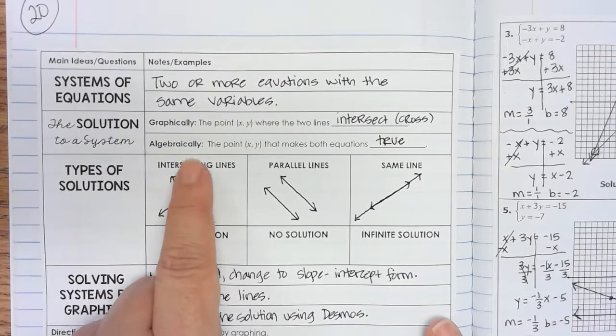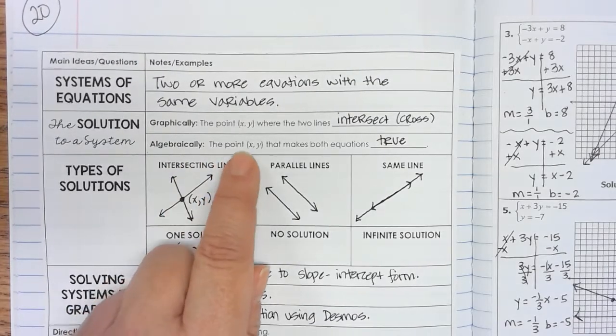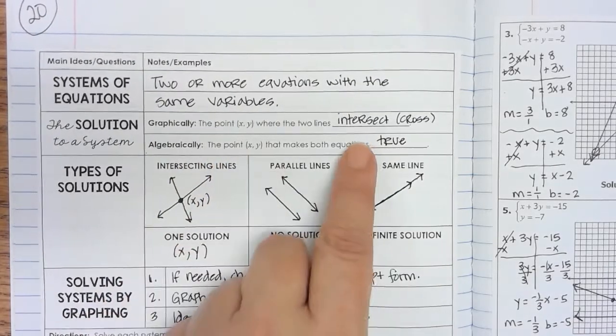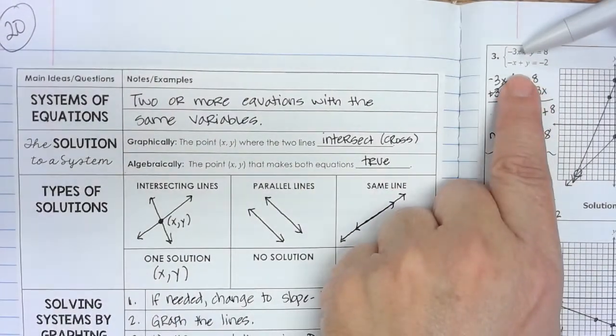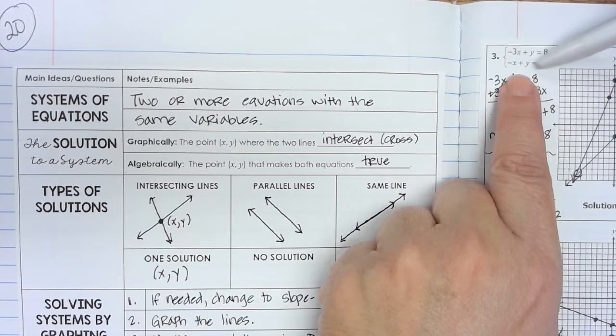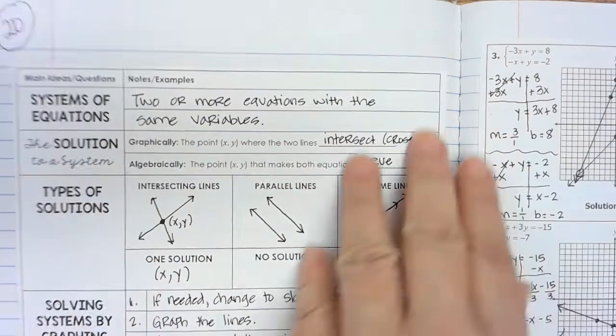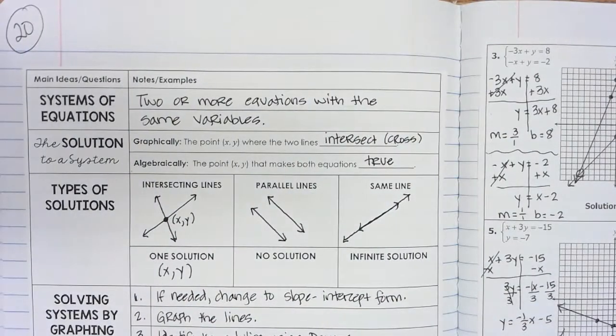If we're talking about algebraically, it is the numbers x and y that would make both equations true. We would be able to put the same number for x here and x here, and y here and y here, and when we do the math, both equations would be true. That's what makes the algebraic solution.